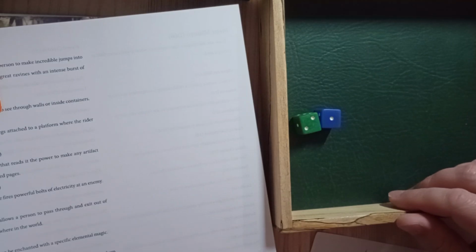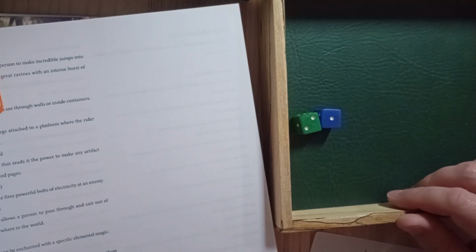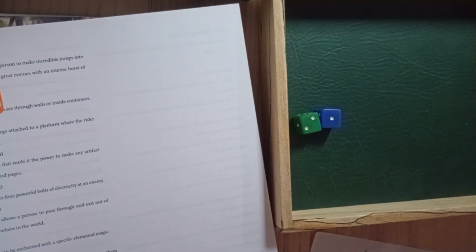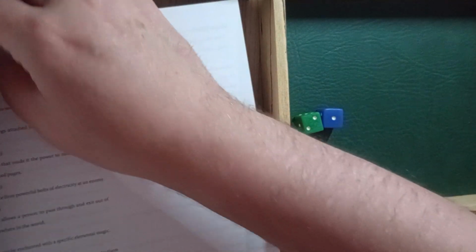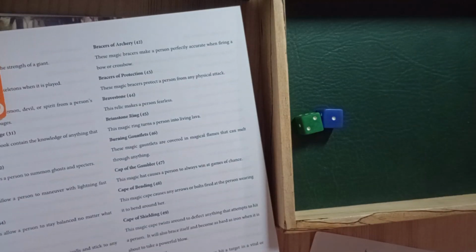And 12, Anvil of Life. Any object created on this magical anvil will be instilled with life. Oh, that's interesting. I can already see something like, if I wanted to do something like that, the soul jar and the anvil of life being connected right off.